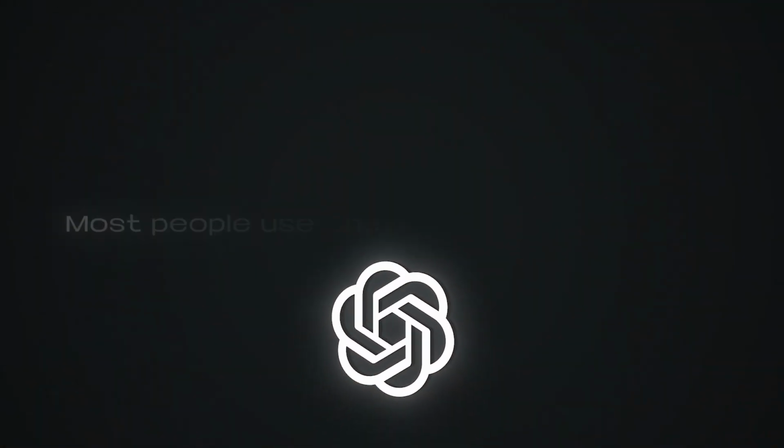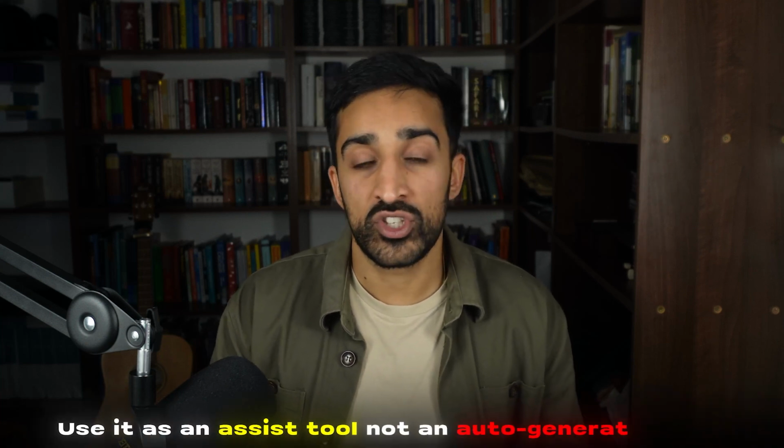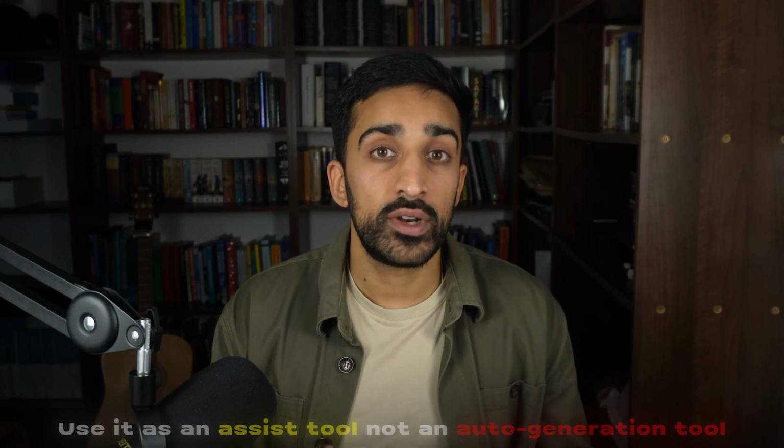The second tool we use is for content intelligence, and it's ChatGPT. Now, I believe most people use ChatGPT in the wrong way. They use it to auto-generate posts, and in my eyes, that's content suicide. I found that our copywriters that are trained, and even experts and thought leaders that write their own posts, are writing better posts than ChatGPT, and therefore they should be using it as an assist tool, not an auto generation tool.